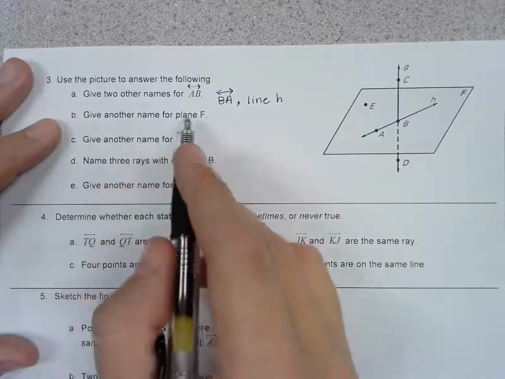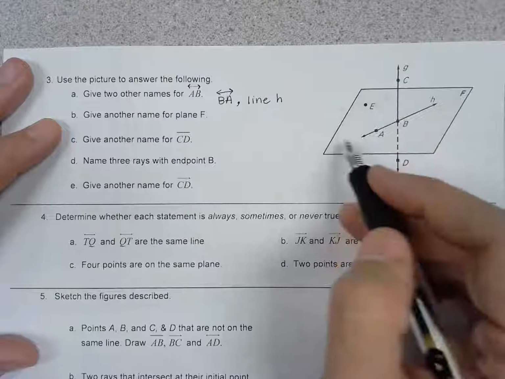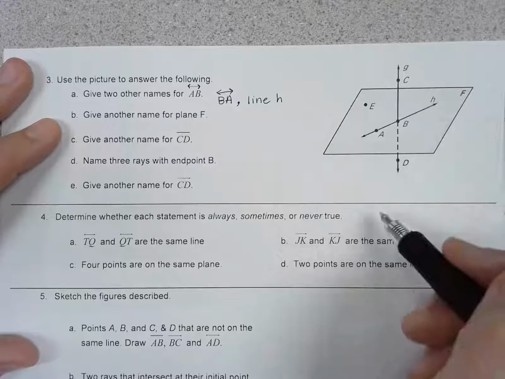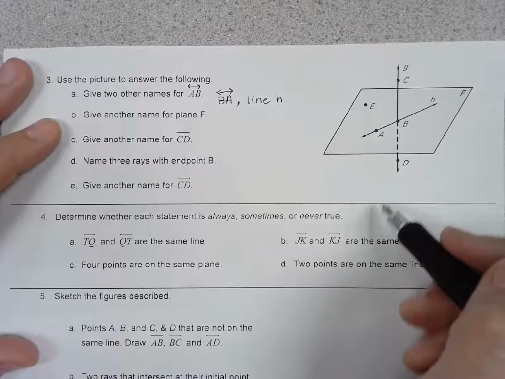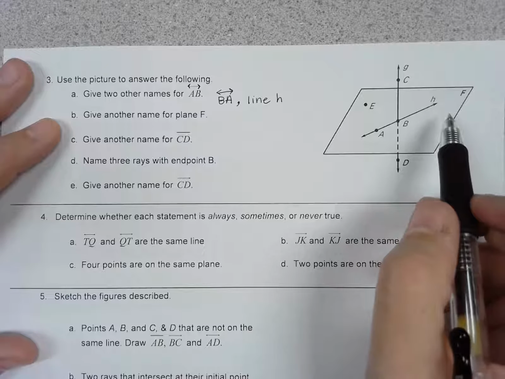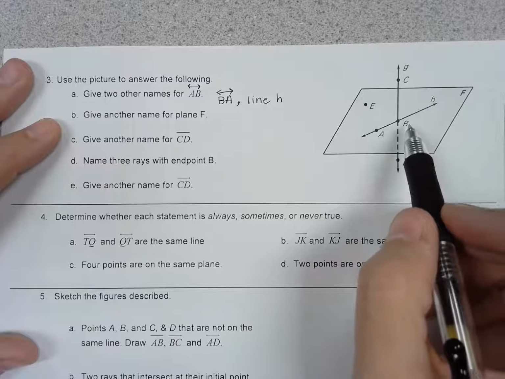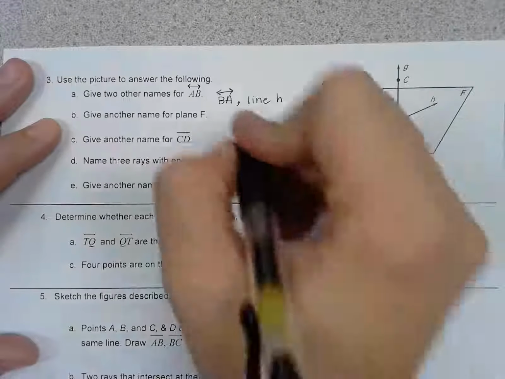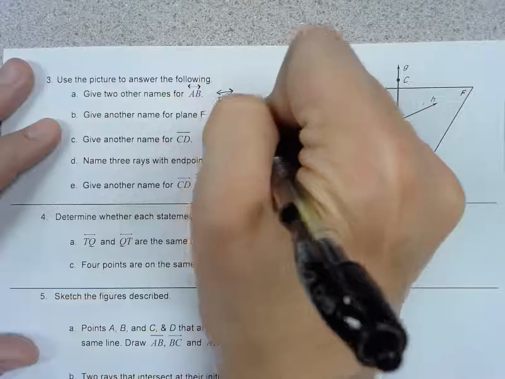Question B says, give another name for plane F. Plane F is this plane, this flat surface that's represented in the picture by sort of this rectangular slanted shape. So when I name plane F, I can call it by 3 points that are not on the same line. Well, there's only 2 points on a line, so that's fine. So I could call this plane ABE.